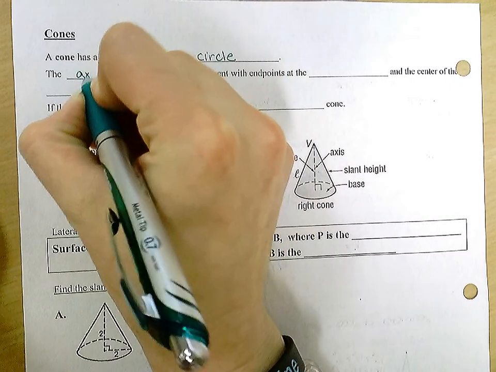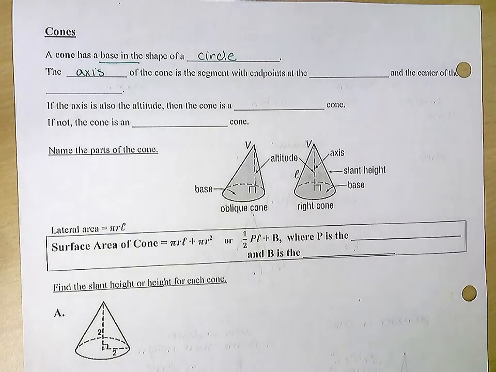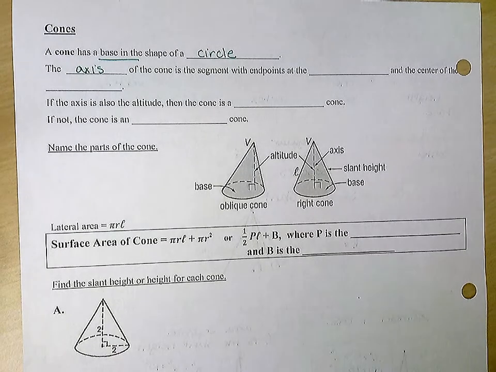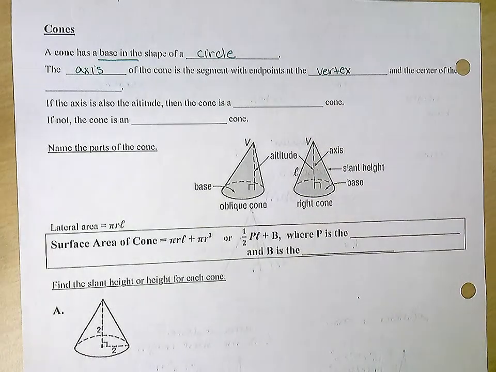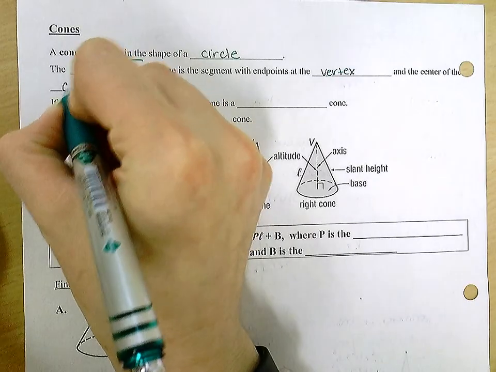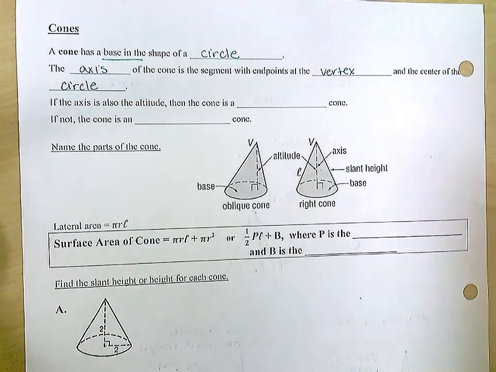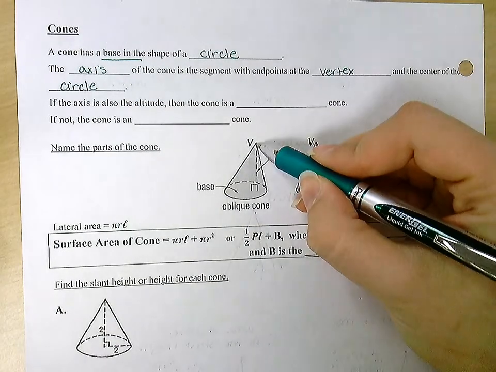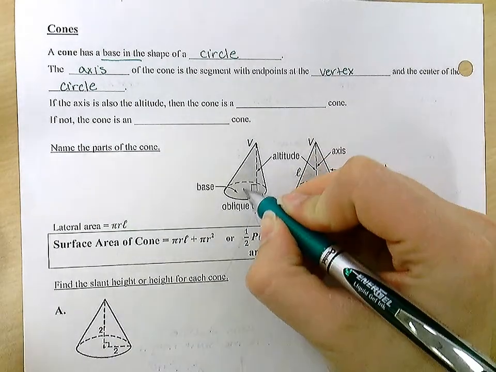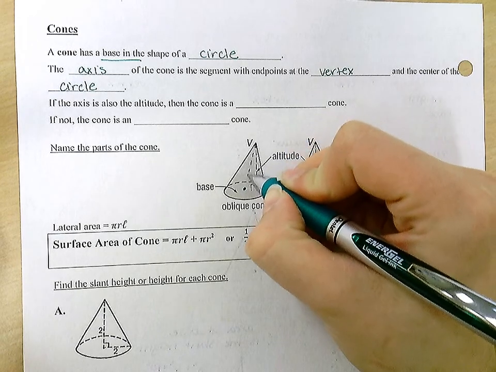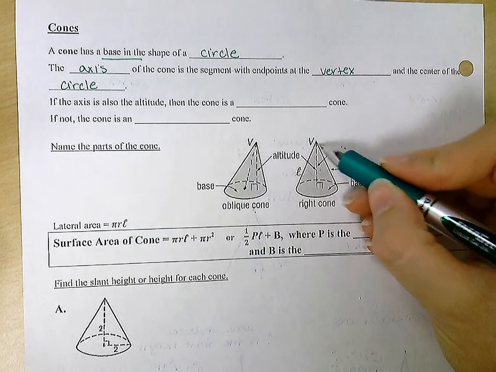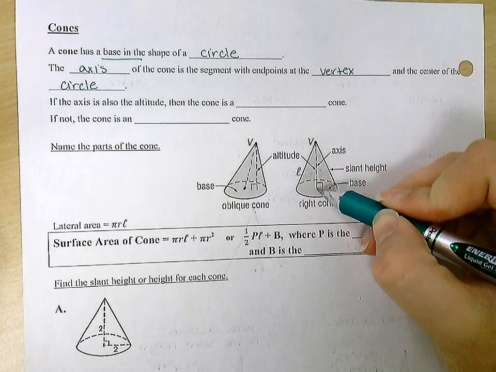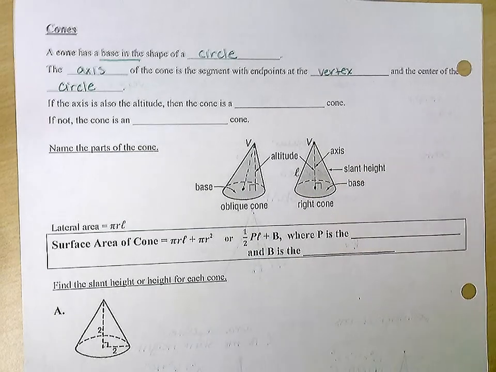The axis of the cone is the segment with endpoints at the vertex and the center of the circle. So your axis will go from your vertex to the center point of your circle. This one, vertex, center point, that is your axis.